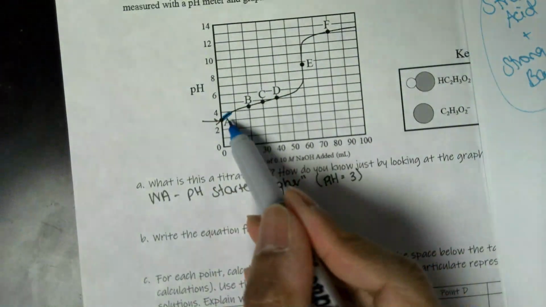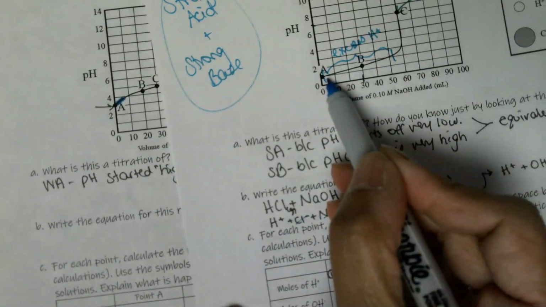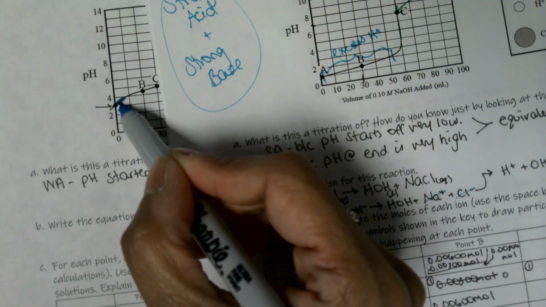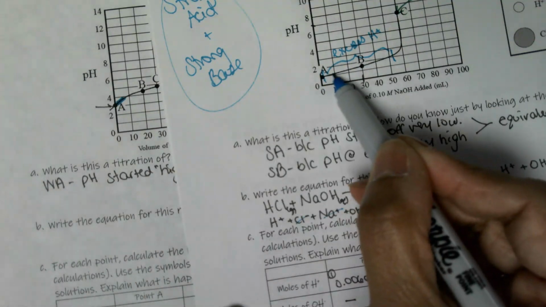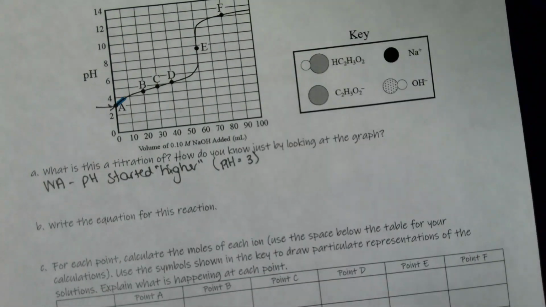This little section is where it curves up like that, as opposed to going straight like this one. This is indicating that we have a weak acid. This one's indicating that we have a strong acid. So look for those little signs in here to indicate what it looks like, essentially.